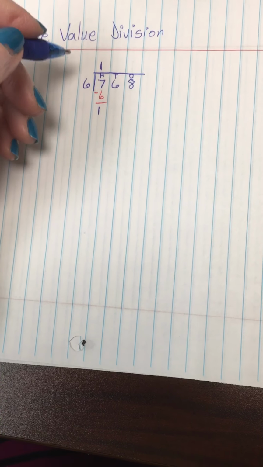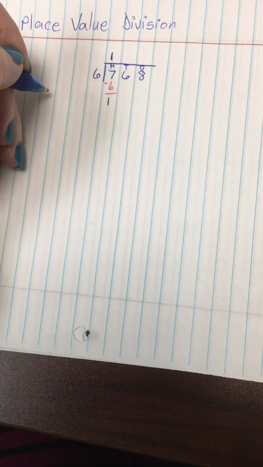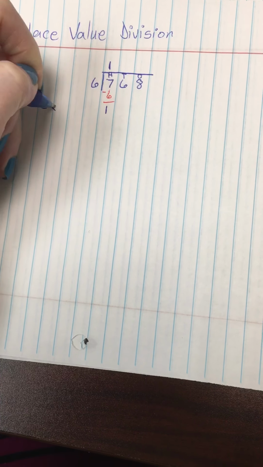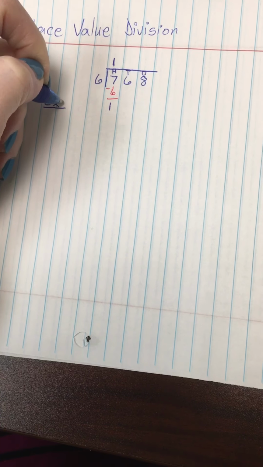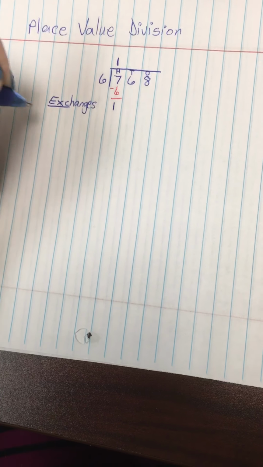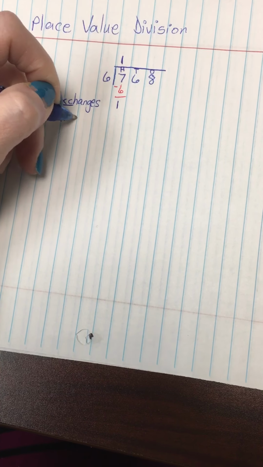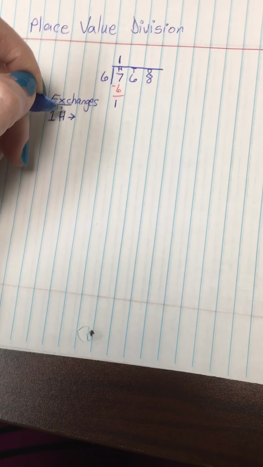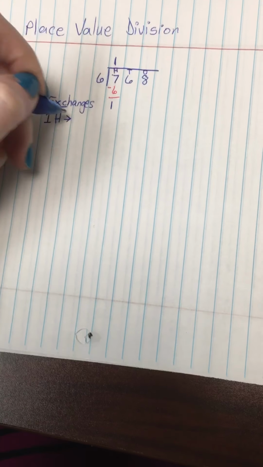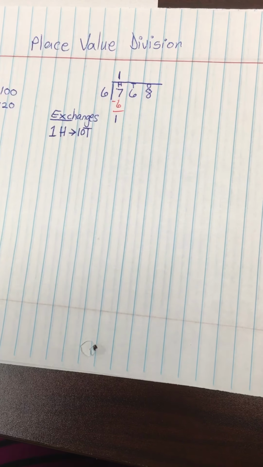But I want to really share that 100. I don't want to keep it. What can I do with 100? I can exchange it. I can trade it for something else. So I'm going to make a list of exchanges. What do I have? I have 100. What can I exchange 100 for? Well, if I go to the bank, I can take 100 and get 10 tens for it. Great, I'm going to do just that.